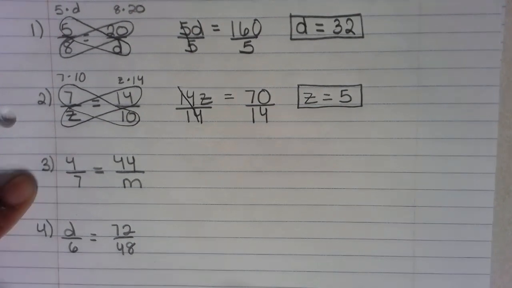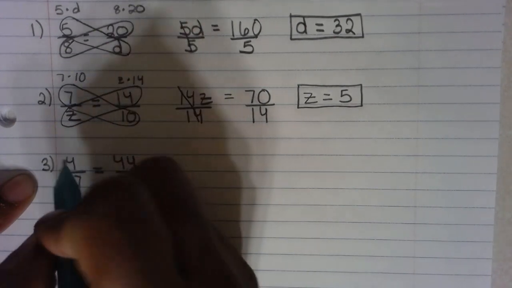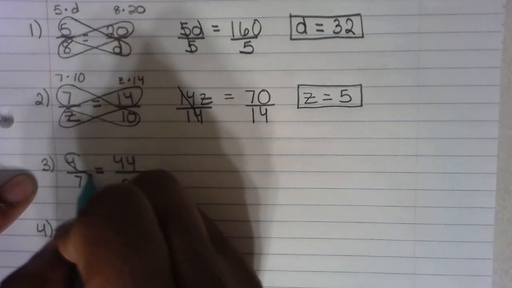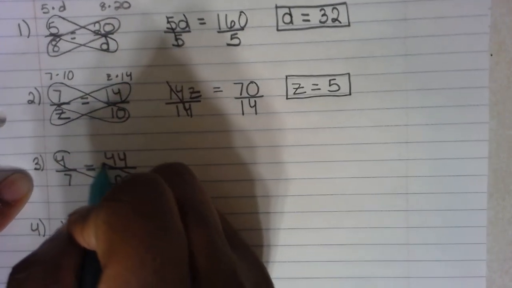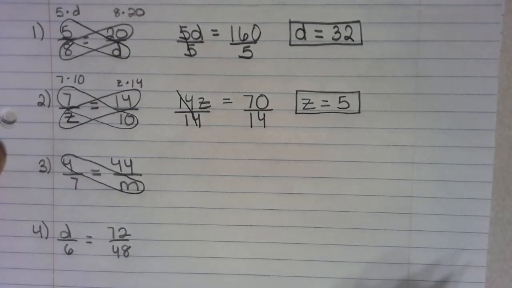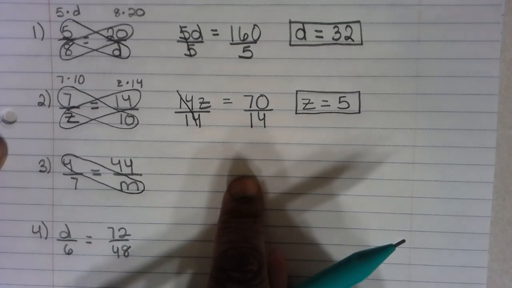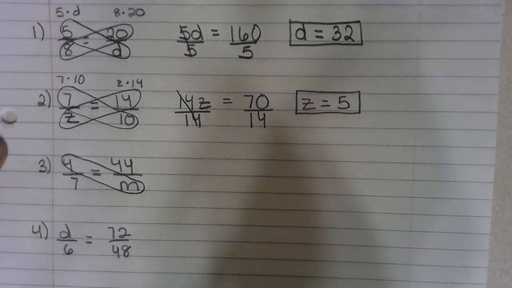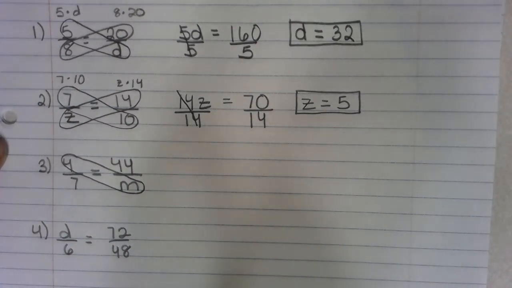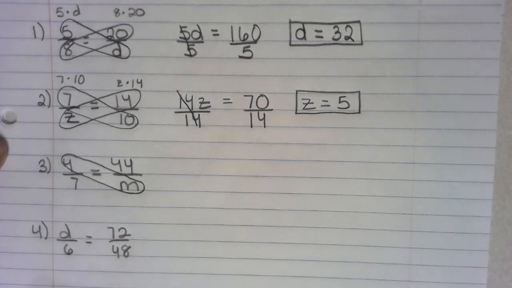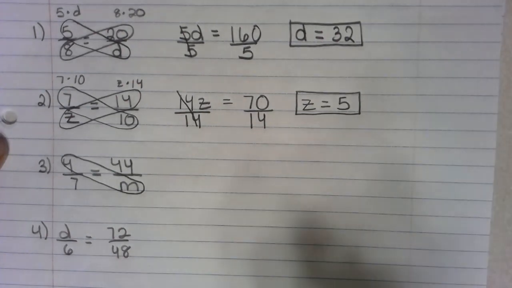Okay, let's go to the next example. Again, same 3 steps. Cross products, multiply, divide. So I'm going to start with the side with the variable. Well, Ms. Cortez, what do I do if I start with the other side? Is my answer going to be wrong? No, it's not. As long as you set both sides equal to each other and divide at the end, you have to make sure you divide by the number that's attached to the variable. But no, it doesn't matter which side you start with.